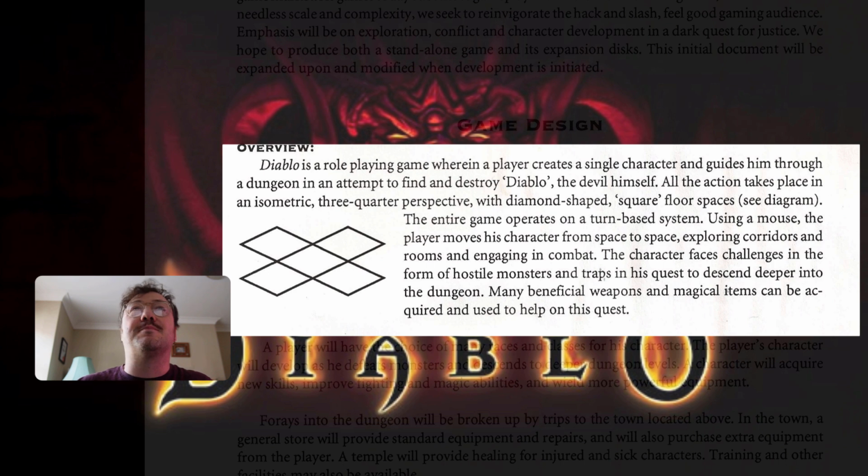"All the action takes place in an isometric 3/4 perspective with diamond-shaped square floor spaces." See the diagram. "The entire game operates on a turn-based system. Using a mouse, the player moves their character from space to space, exploring corridors and rooms and engaging in combat. The character faces challenges in the form of hostile monsters and traps in their quest to descend deeper into the dungeon. Many beneficial weapons and magical items can be acquired and used to help on the quest."